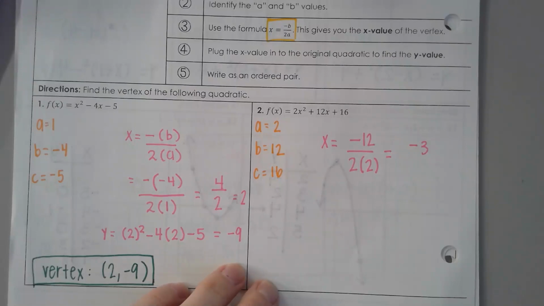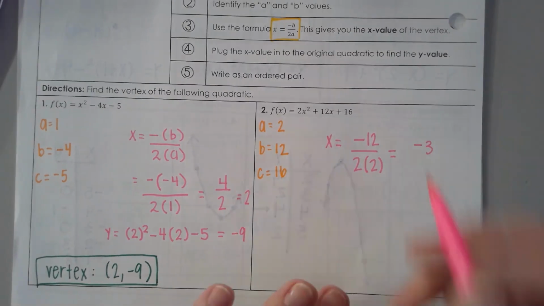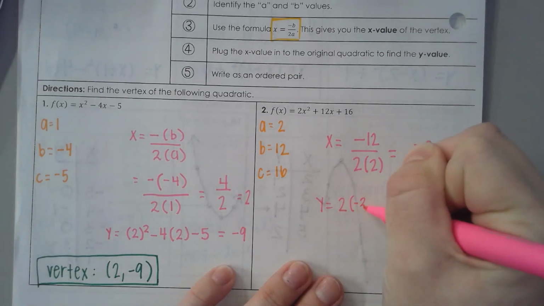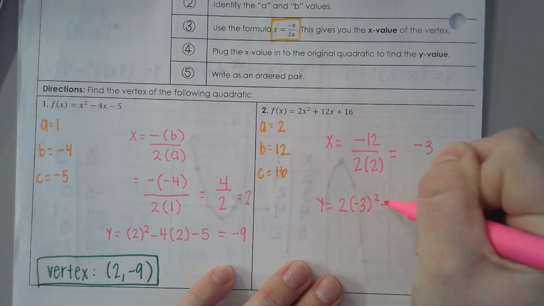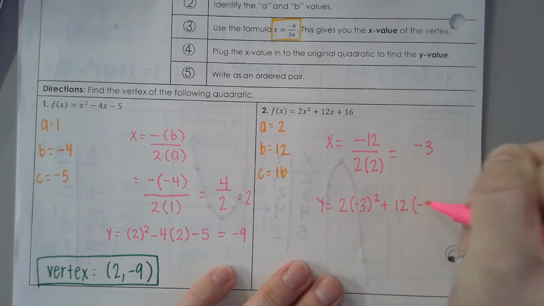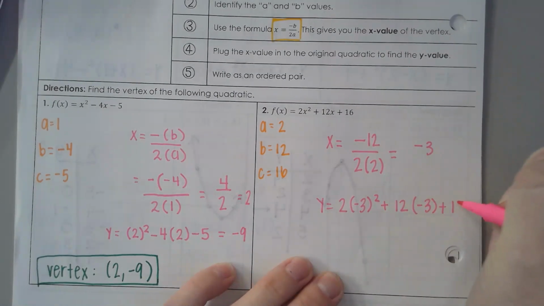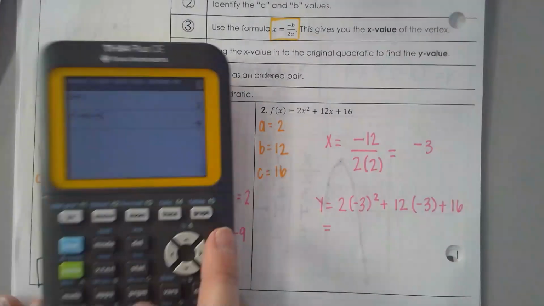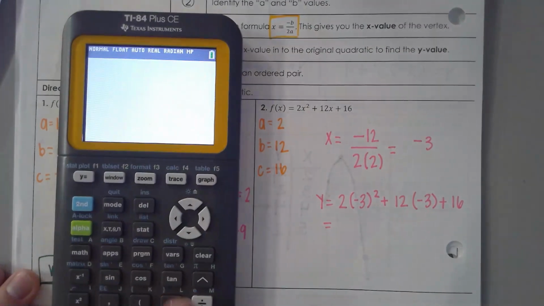To find the y value, we have to plug it back in. Remember, you can use the store button.